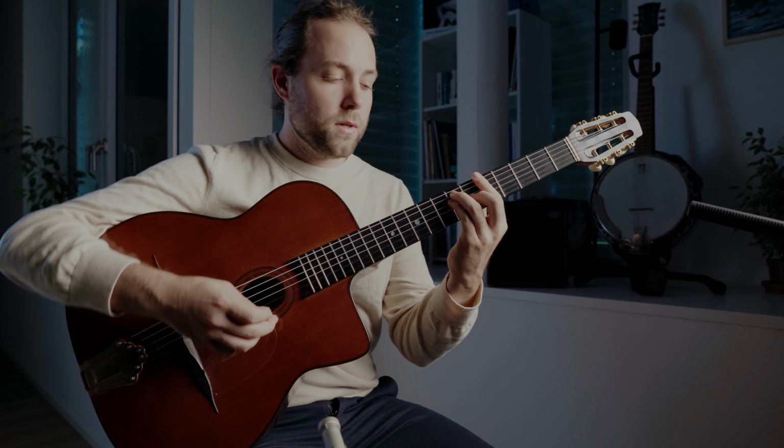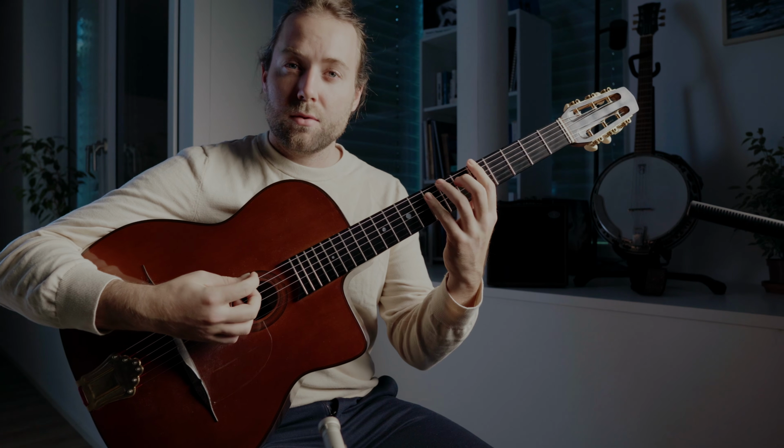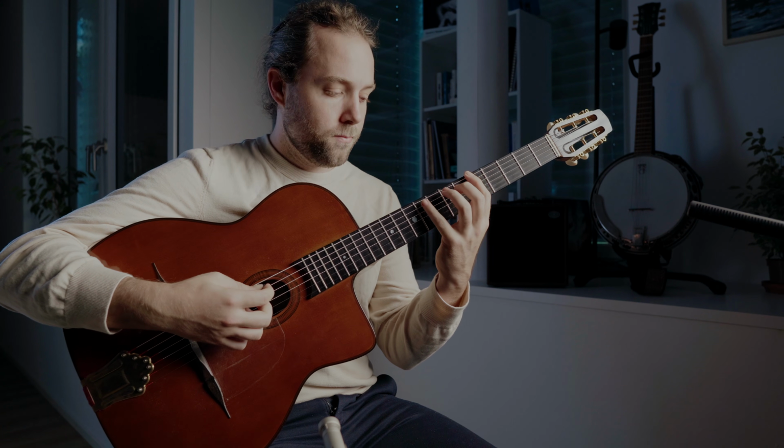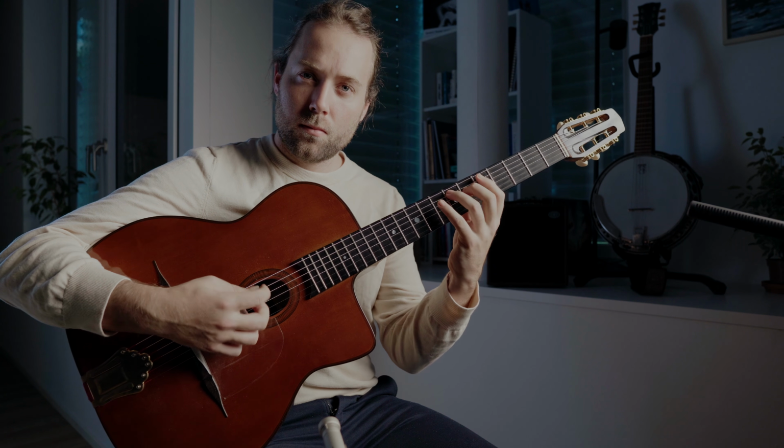Now what I mean by that is, if we have a major chord here on our A note, the arpeggio is going to be within that chord shape. So it's going to look and sound like this. As opposed to this.